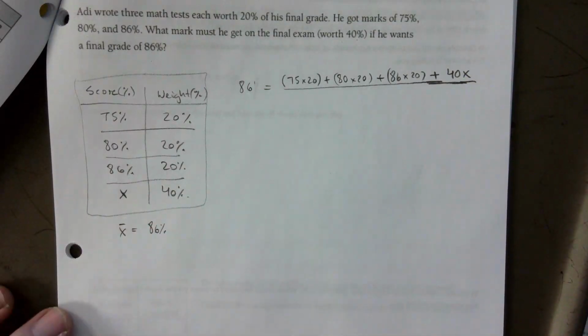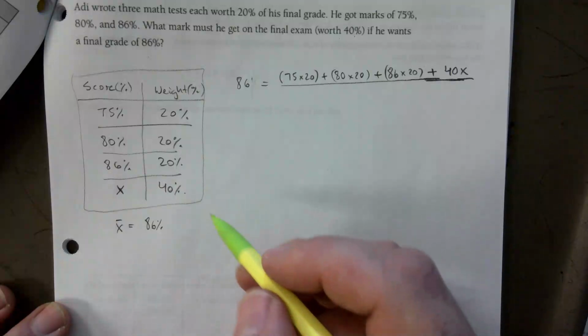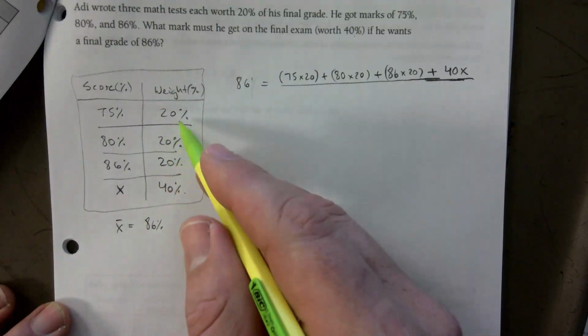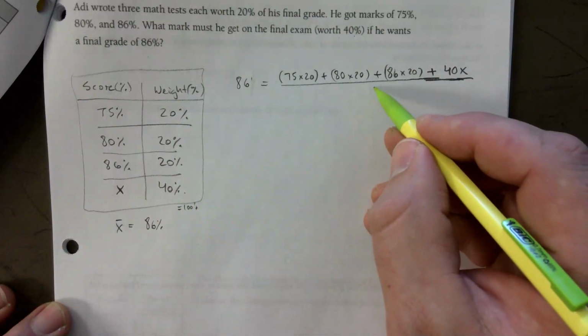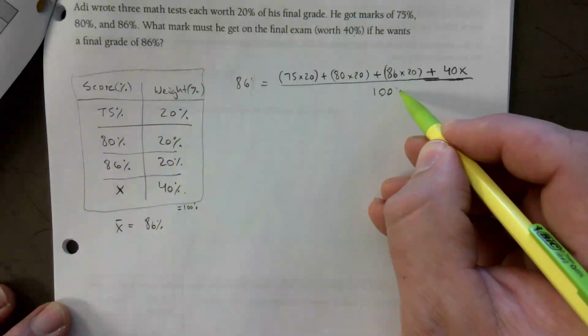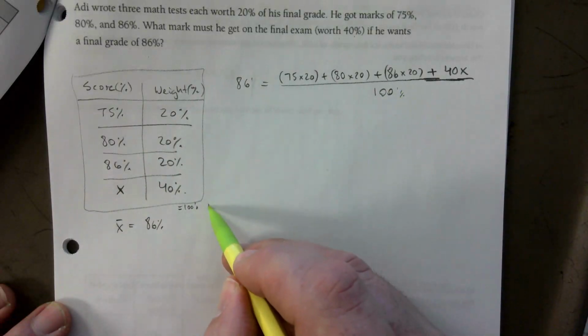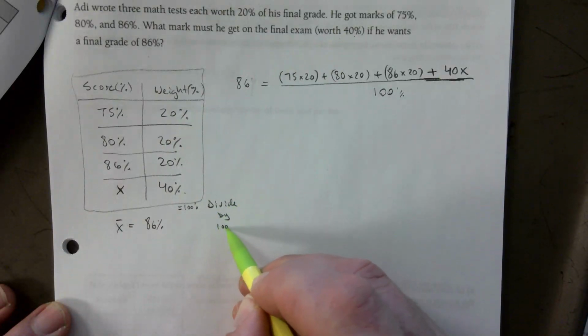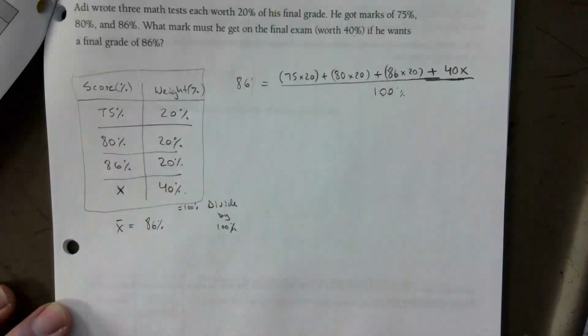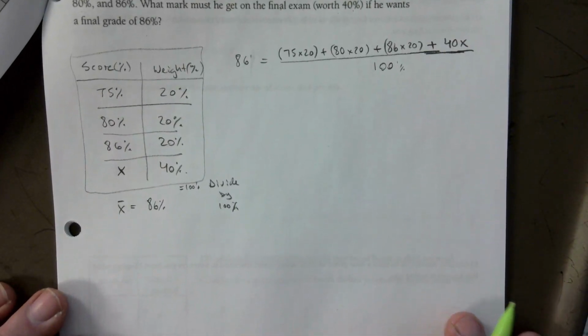That's exactly what you get. And this adds up to 100, right? This category here adds up to 100. So we know we're going to have to divide by 100%. Divide by 100%. That's what it says there, believe it or not.